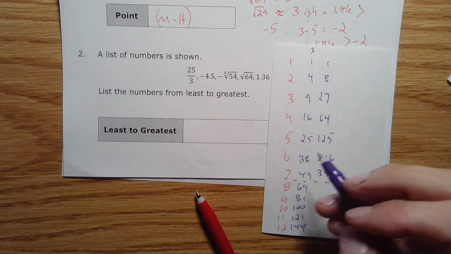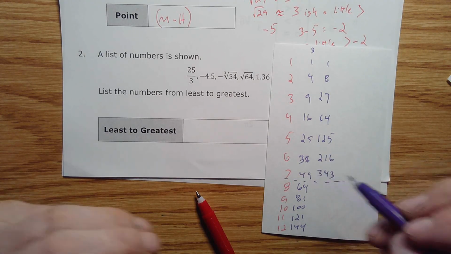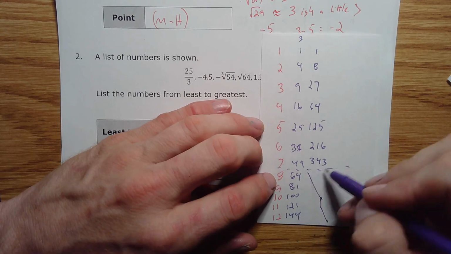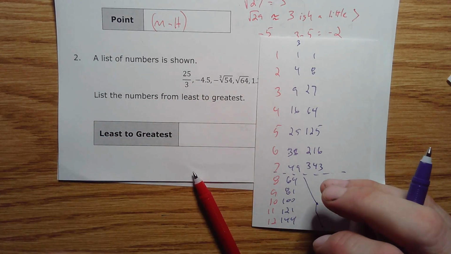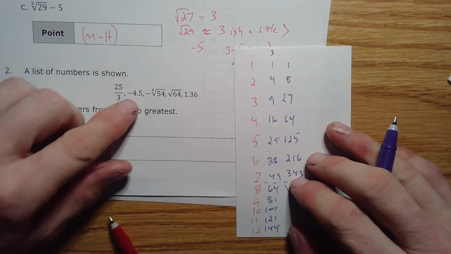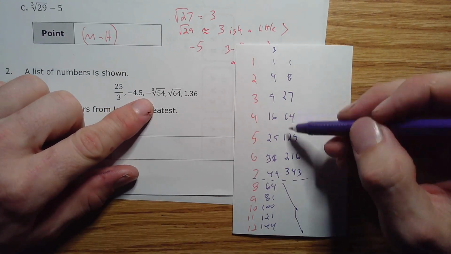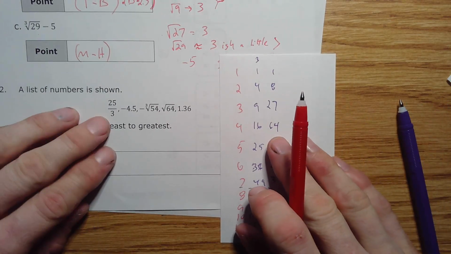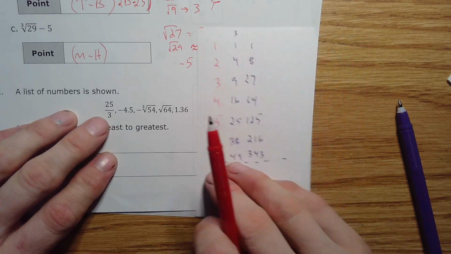I'd have to calculate beyond that. It's like 512 or something. I don't remember that. If you can remember the first 7 perfect cubes, you're pretty well off. But anyway, now you start placing these in order, trying to figure it out here.